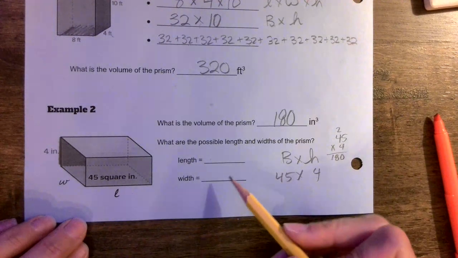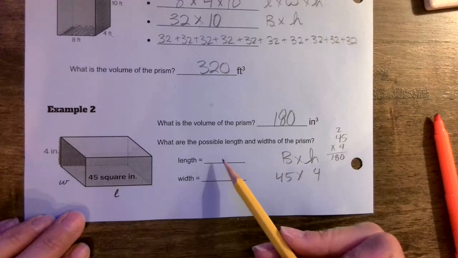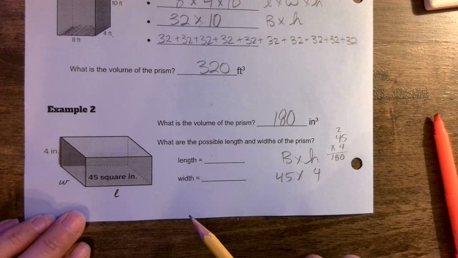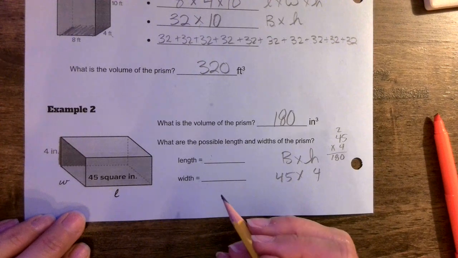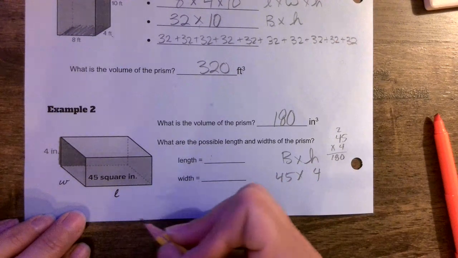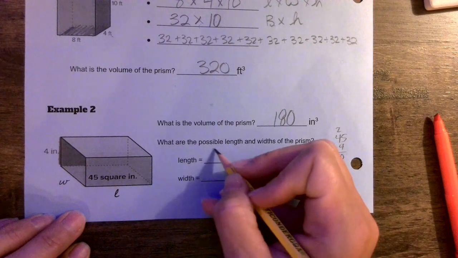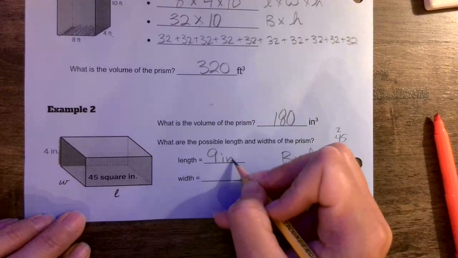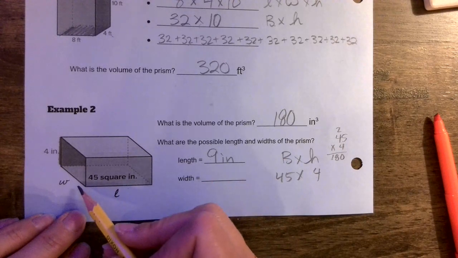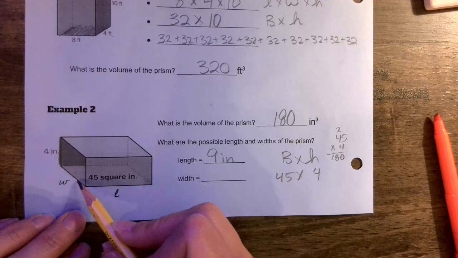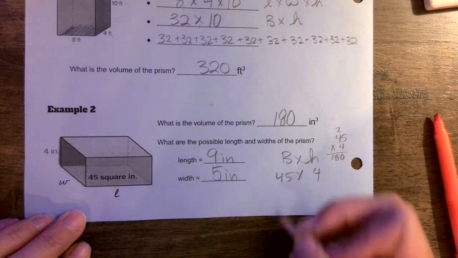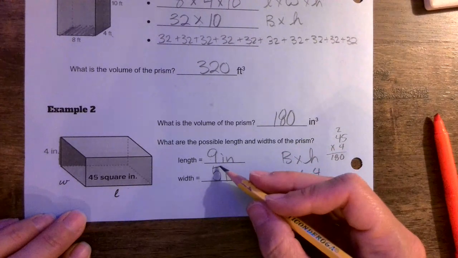But one advanced question we could ask is, okay, but if it's 45, what could they be? What are some of the measurements that it could have been? Well, it doesn't look like it necessarily, but the measurements could still work out that you could have 9 inches for the length. But if this was 9, then what would this have to be? The width would have to be 5, right? Because 5 times 9 equals 45.